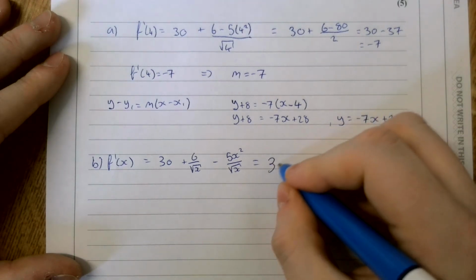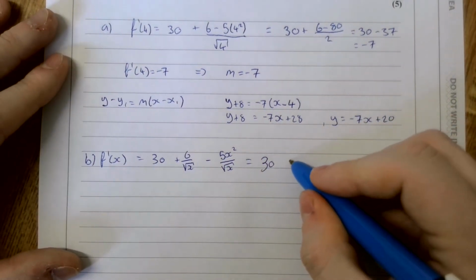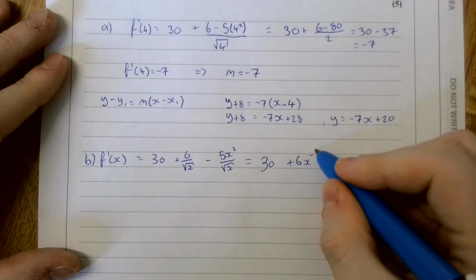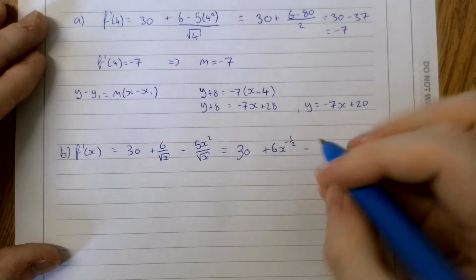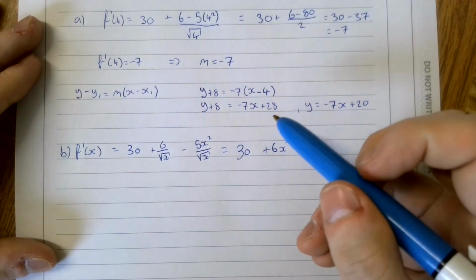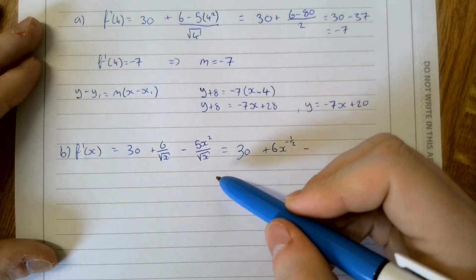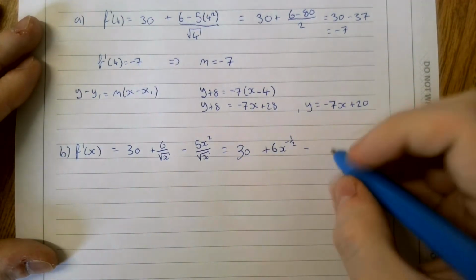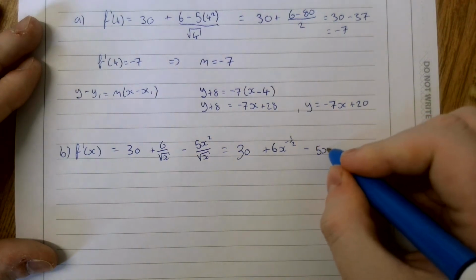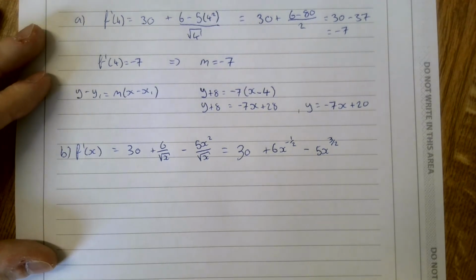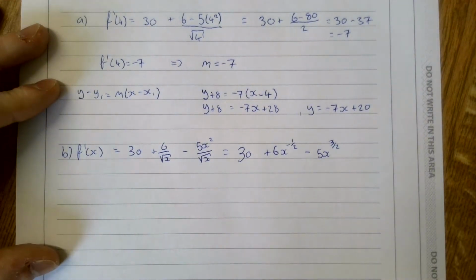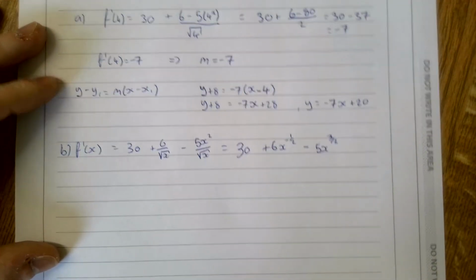So I've got 30 plus 6x to the negative half, take away, this is x squared and then x to the minus a half, which becomes x to the 3 over 2. Which is arguably nicer than what it was in the first place. And now we can integrate.